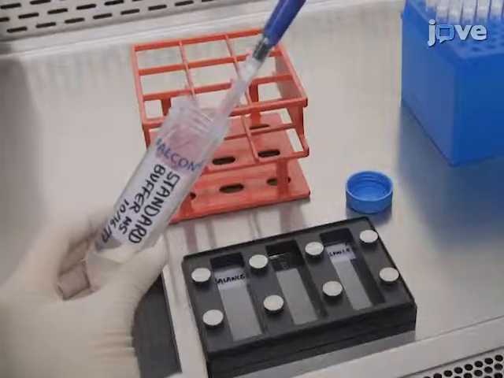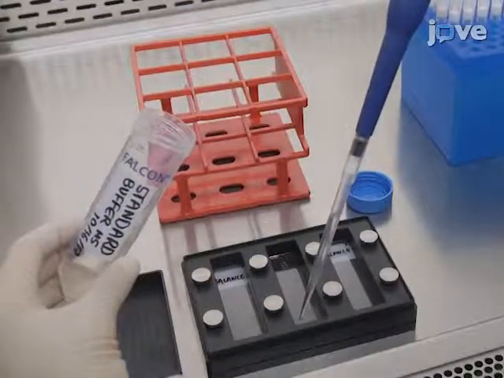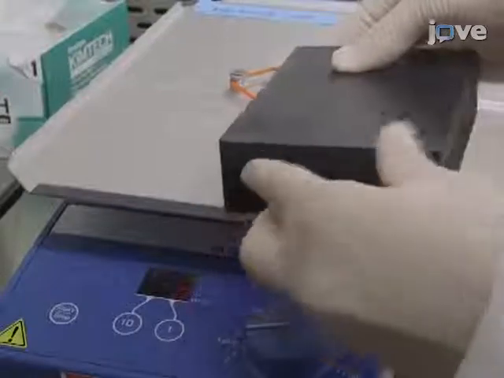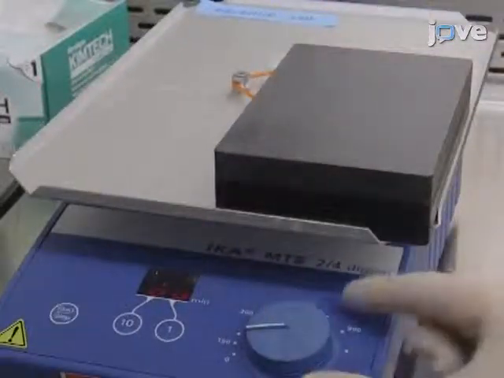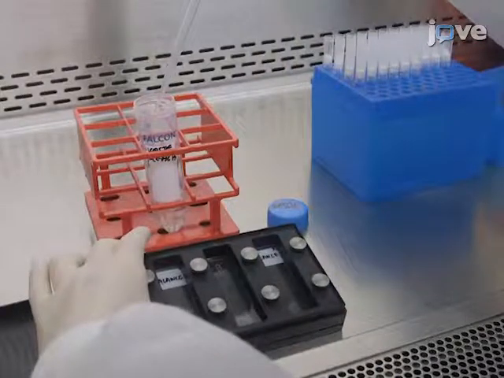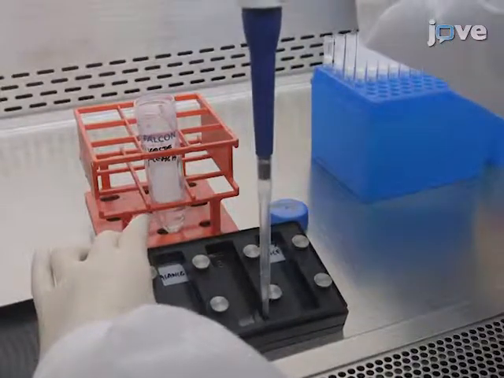Then wash the microarray 3 times with standard buffer. Each wash is for 1 minute on an orbital shaker at 140 RPM. Finally, remove the washing buffer from the microarray chamber as before.